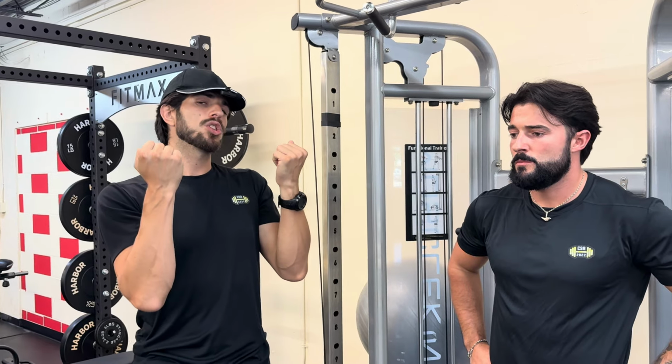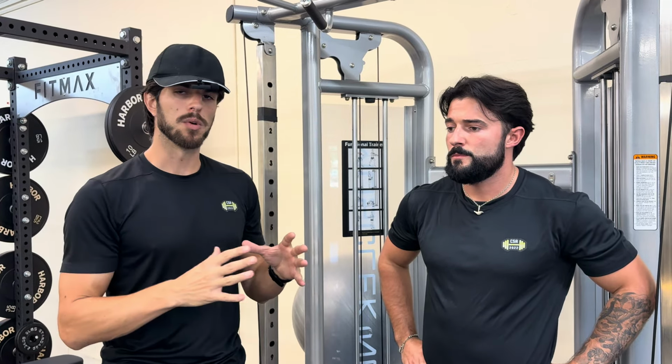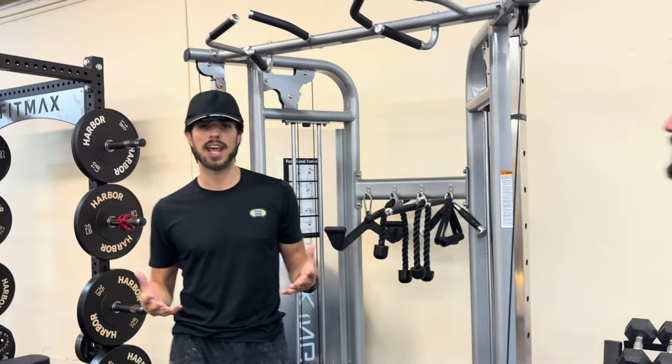Are they able to get most of the way, but they're just lacking that strength in the last little bit, just so that we know where we're starting out. All right, next one we're going to do is the dead hang for time.